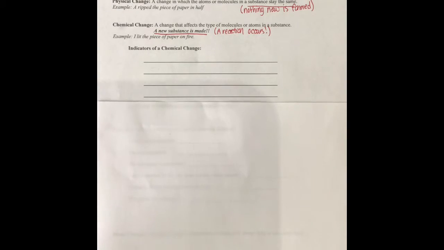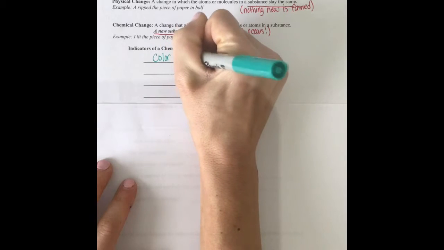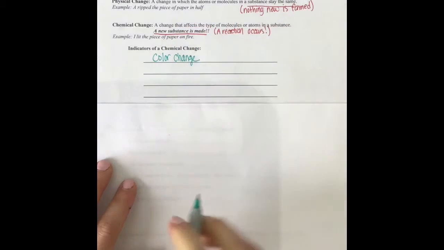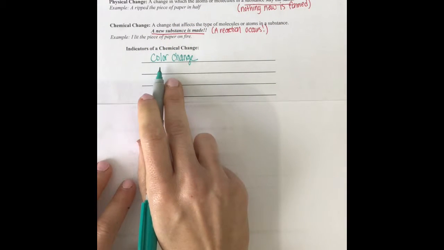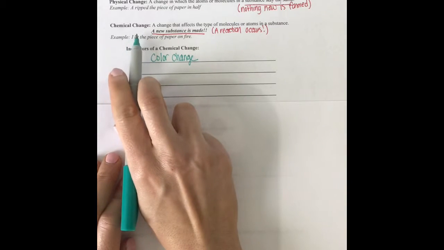There are 4 indicators that you can watch for that will help you know a chemical change is happening. And the first one is a color change. If your substances change color as a result of a reaction, that is telling you that this is a chemical change.